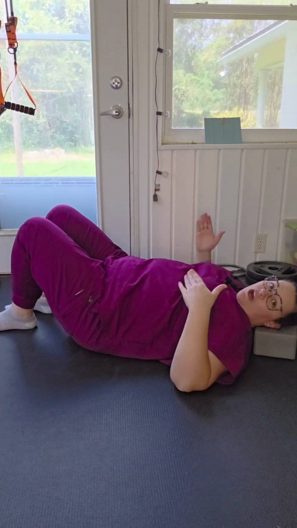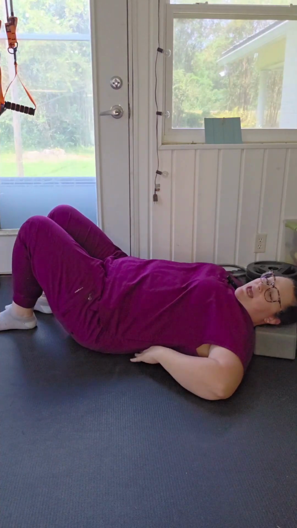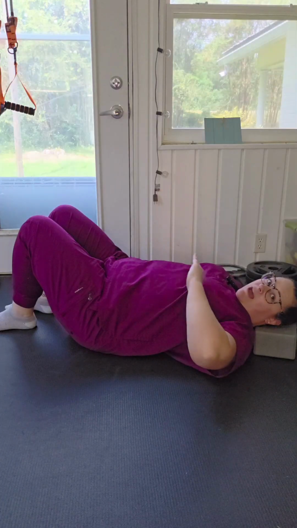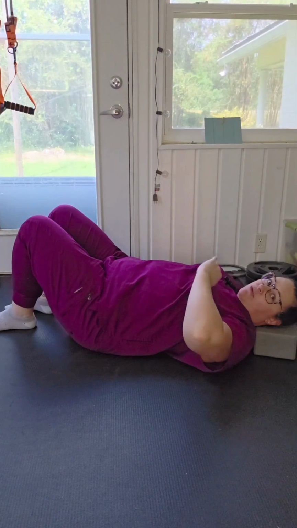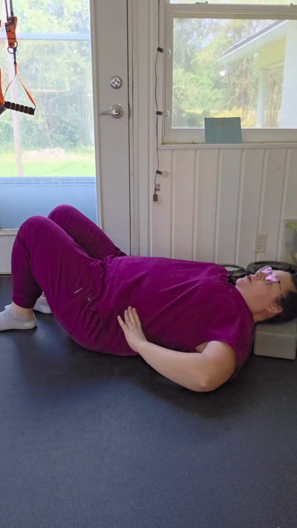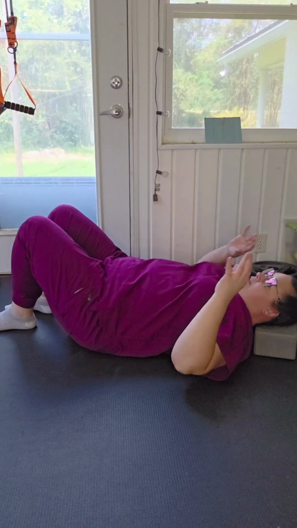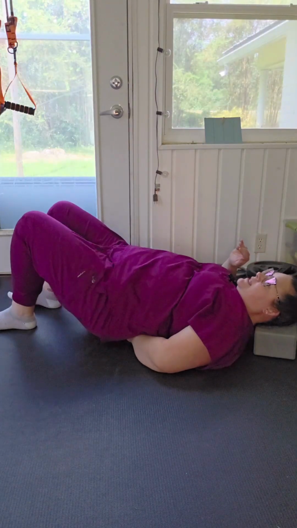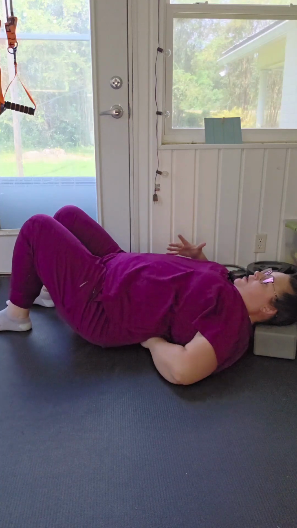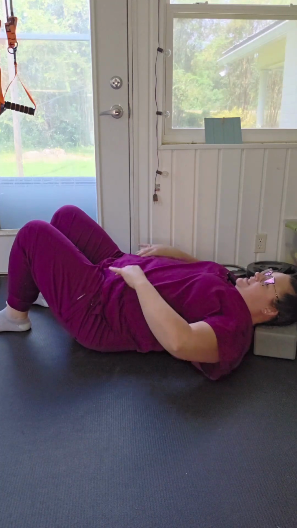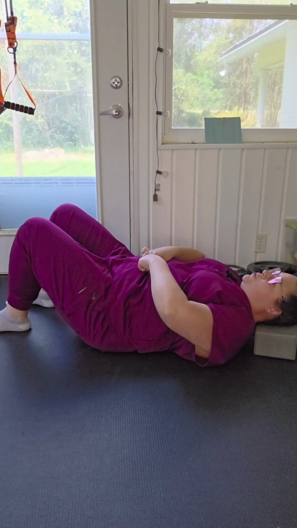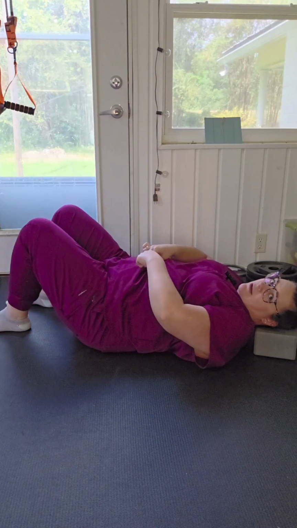Our next exercise is called pelvic tilt. So you normally have a little bit of a sway in your low back, right before it gets to your butt. So what you want to do, this can be a little bit tricky. So sometimes if you need to put your hand behind you to give you a little bit of a cue, you can. But what you want to do is think about pulling your belly button down into the mat or down into the bed.